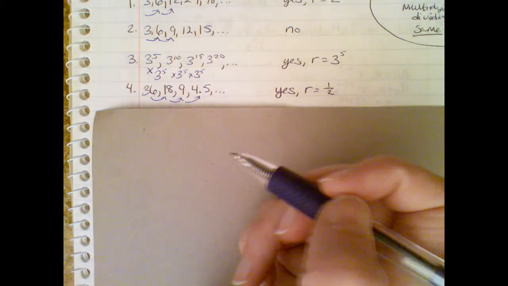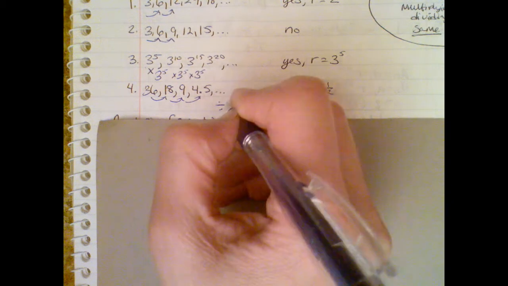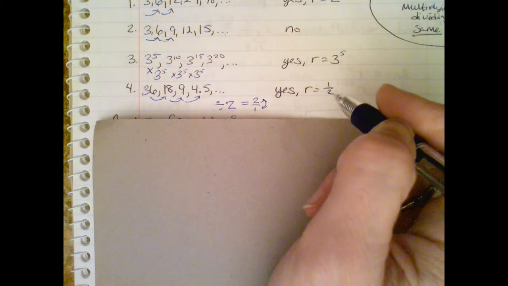Now this next one, notice how we are dividing by 2 each time. So whenever your pattern is dividing, like this one we're dividing by 2, your common ratio is then going to be the reciprocal. So we would say that our common ratio, think of this as a fraction, then we take the reciprocal of it. So it is 1/2. So we're multiplying by 1/2. So whenever you see that your pattern is dividing by a number, just put the reciprocal of it, and that is going to be your common ratio.